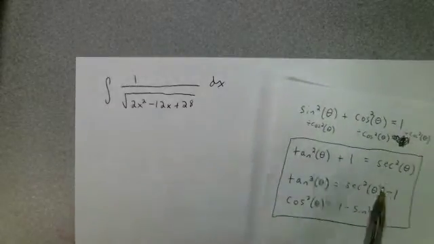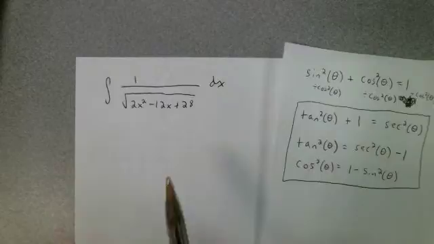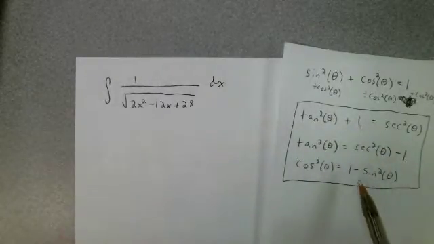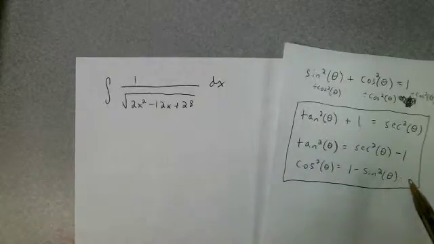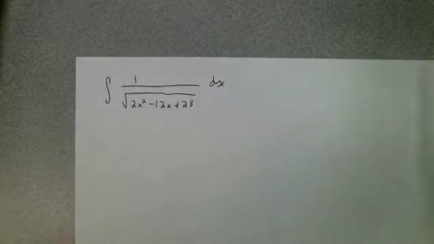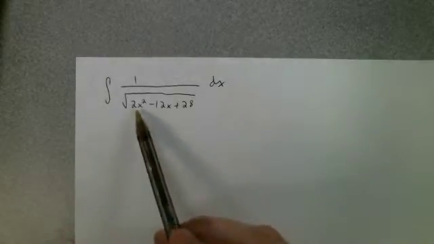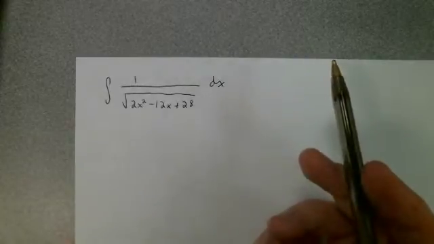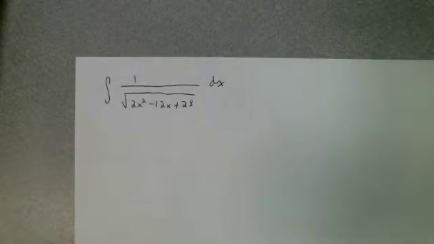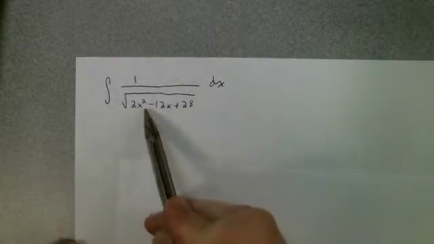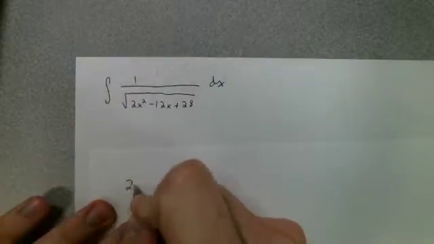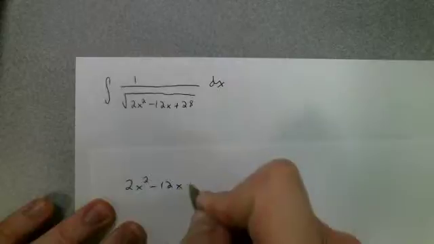So the goal is we want to take this stuff in here and make it look like something squared plus 1 or something squared minus 1 or 1 minus something squared. We have a method for doing this. We need a method for taking a quadratic and rewriting it as something squared plus a number or something squared minus a number. That's completing the square. If we do that on this, we'll have something we can do a trig substitution with. So the algebra on this problem is the hard part.